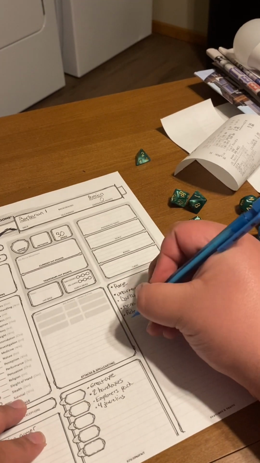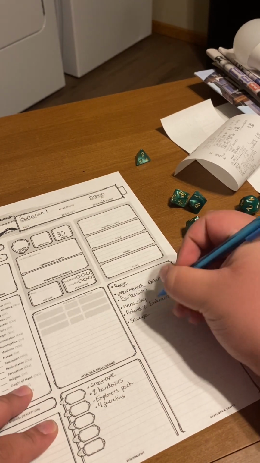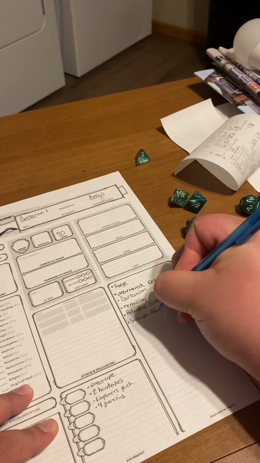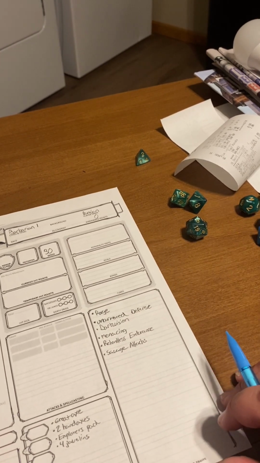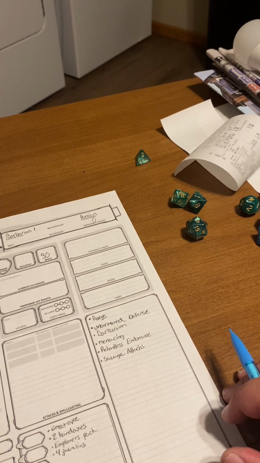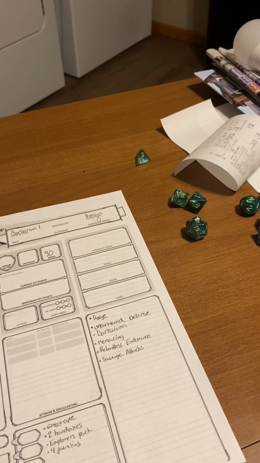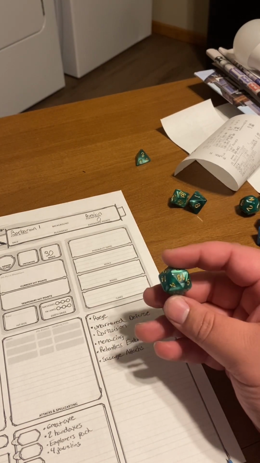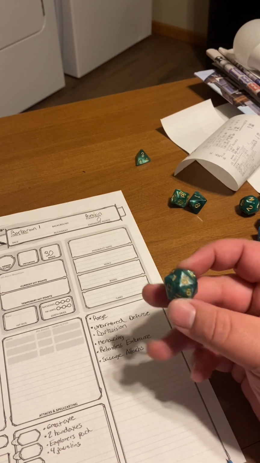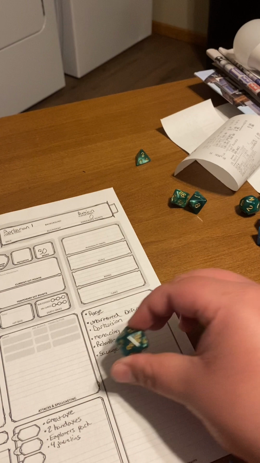We also get savage attacks. And with savage attacks, when we get a critical hit with a melee weapon attack, which a critical is when you roll the d20, you get a natural 20. If I can find it. Here it is.